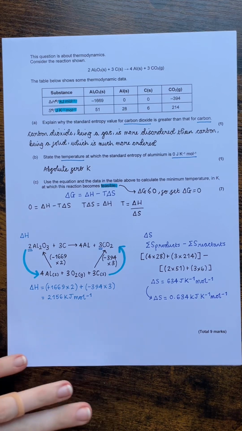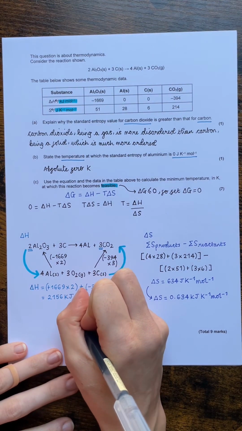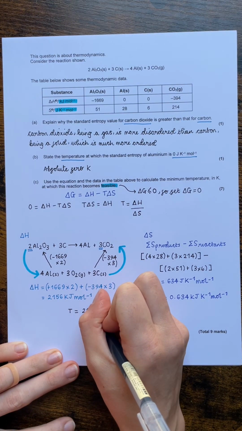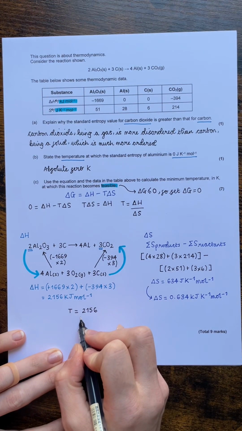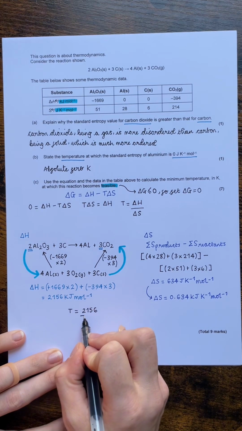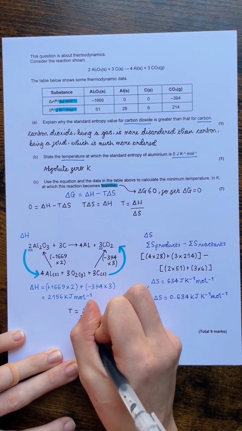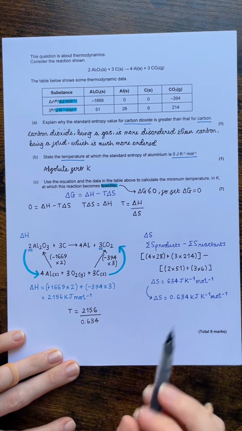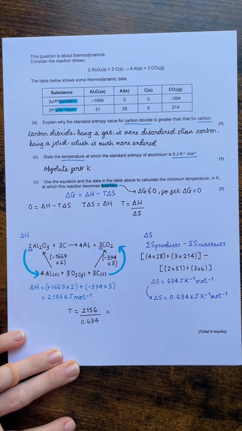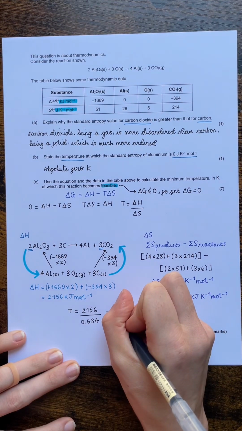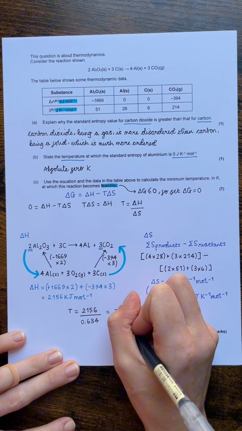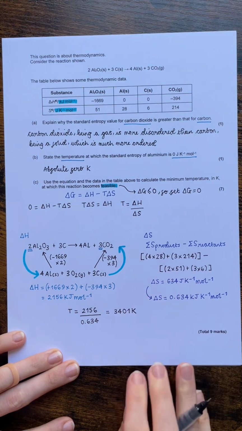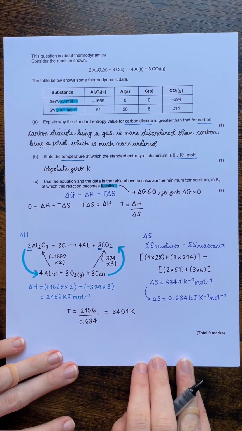Okay. On the final straight now, so we've already rearranged our equations, so therefore temperature is going to be equal to 2,156 kilojoules per mole for delta H, divided by the 0.634 for my entropy change in kilojoules per Kelvin per mole, and that is going to give me an answer of 3,486 401 Kelvin. So that is the minimum temperature at which this reaction will be feasible.